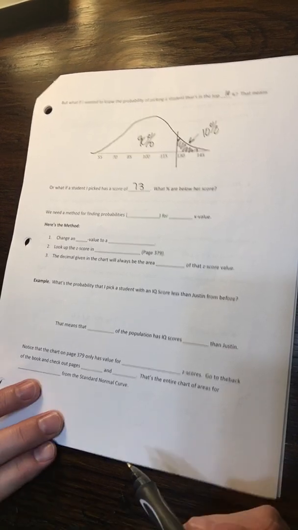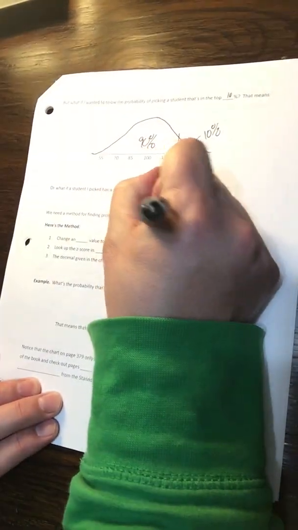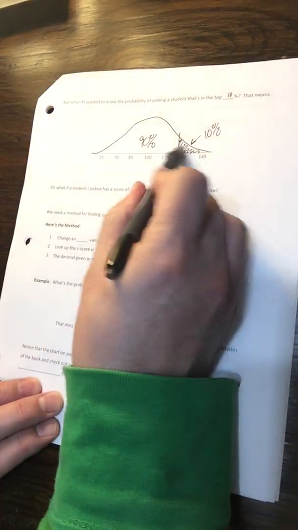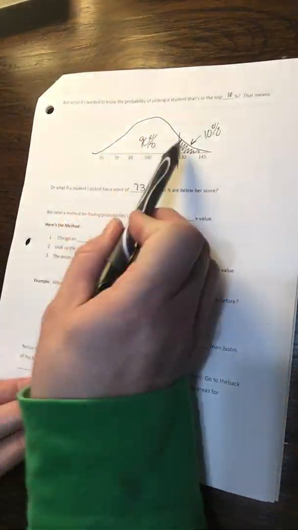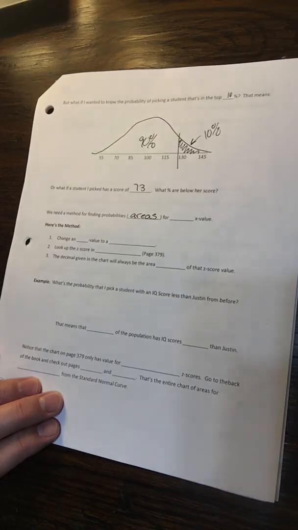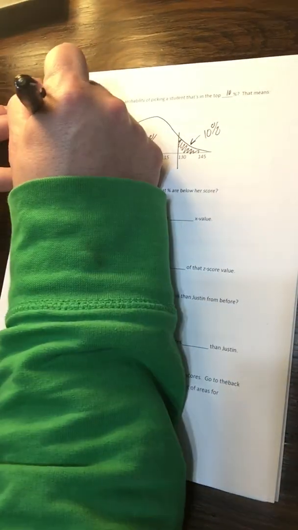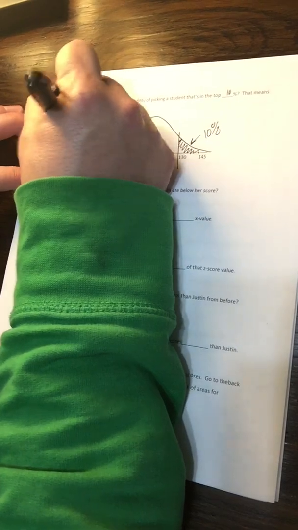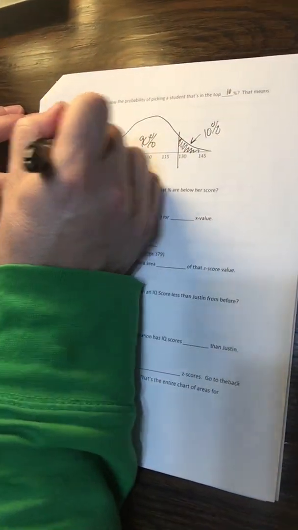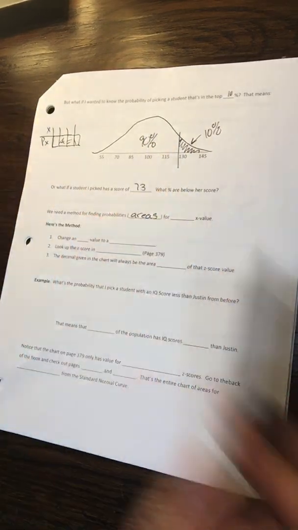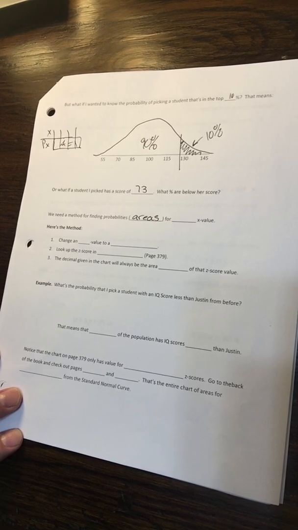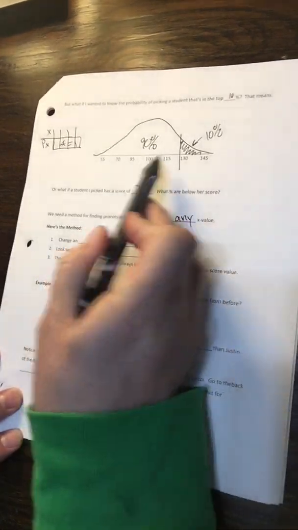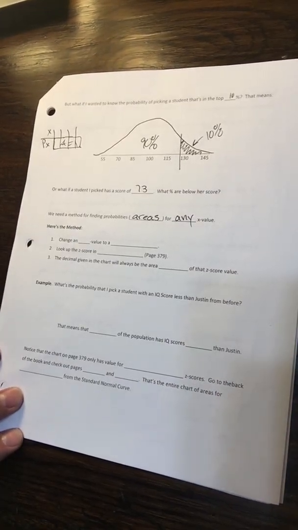Okay, so we need a method for finding probabilities, and the probabilities from our conversation yesterday, those are areas. The shaded part is an area under the curve. It represents a probability because all of this area adds up to 1, just like if I had a discrete random variable, all of these areas would have to add up to 1. It represents all of the probabilities from the entire distribution. So we need to be able to find shaded areas which represent probabilities for any x value, not just the convenient ones that are 1, 2, or 3 standard deviations away.